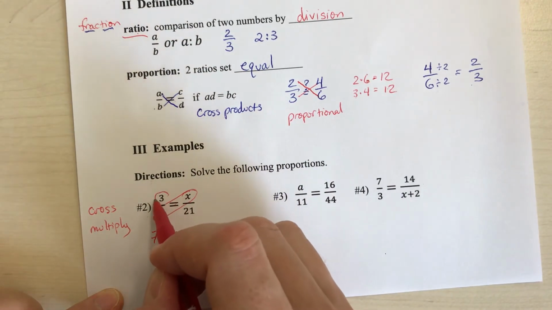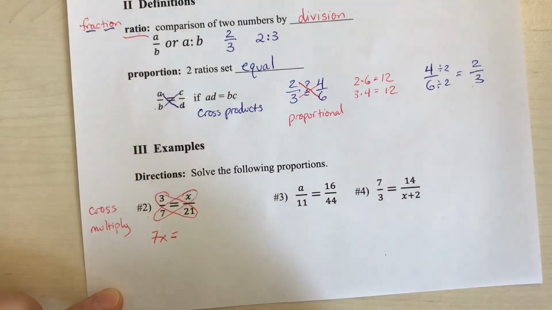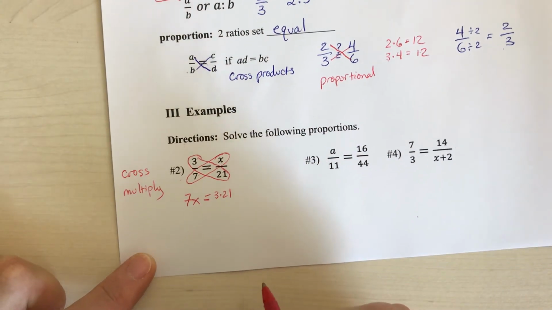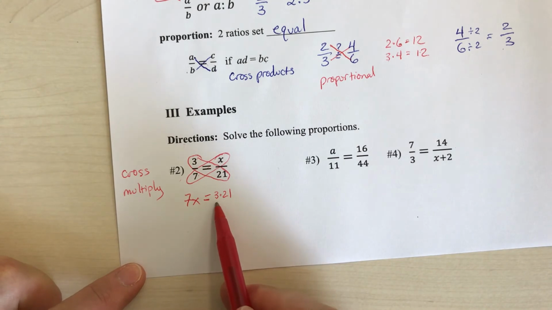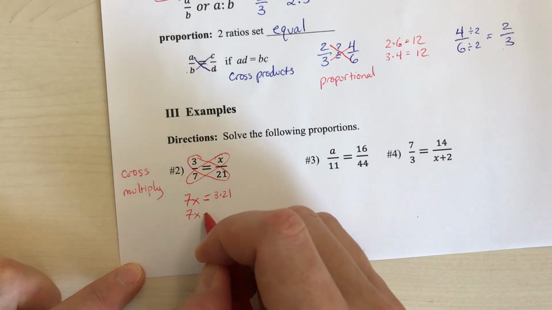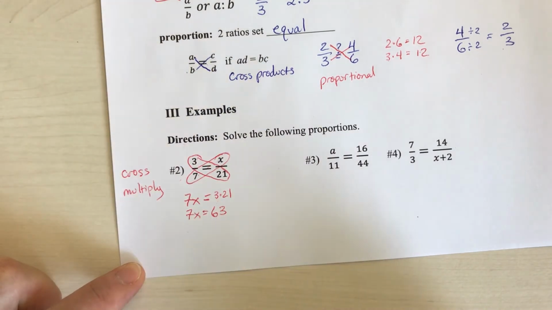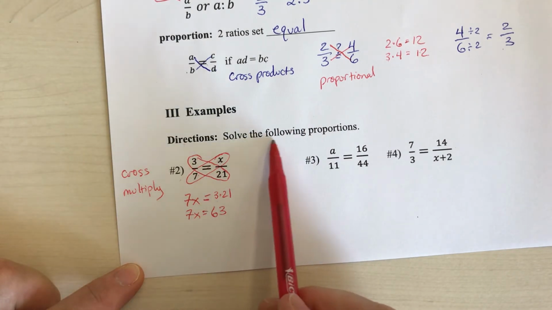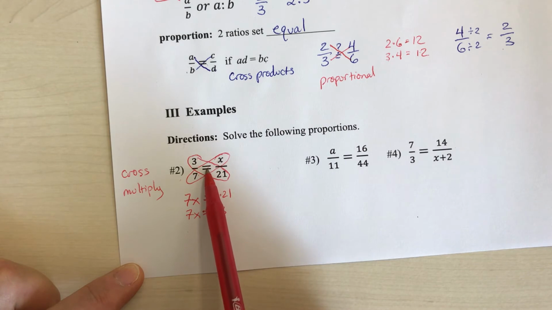The other cross product is 3 times 21. Now normally I'm not going to write this down. I'm actually going to do the multiplication in my head and say that's 63. And what we have here is an equation. Remember, a proportion, all it is is an equation.